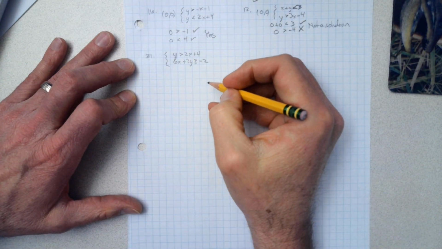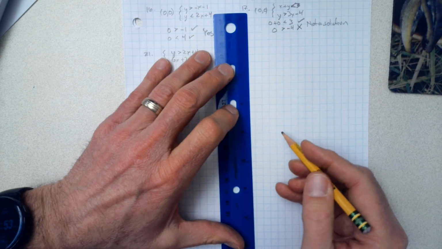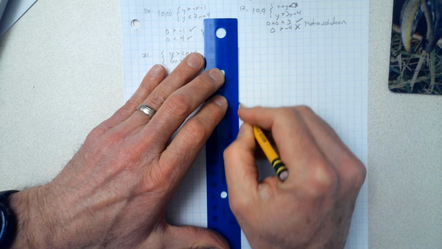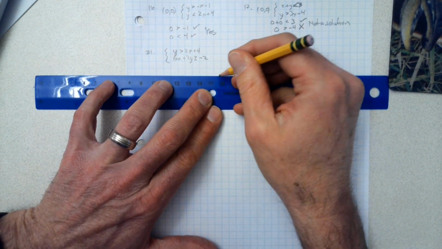Okay, I'm going to graph that system. I'm working on a piece of graph paper here, so I'll draw myself a bit of a grid, and we'll see what we need.